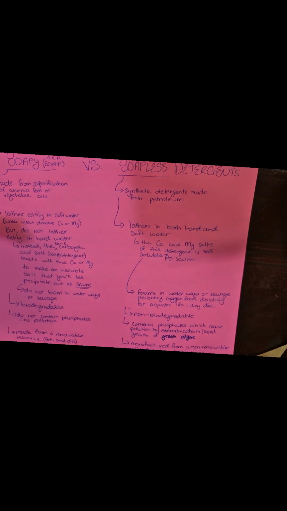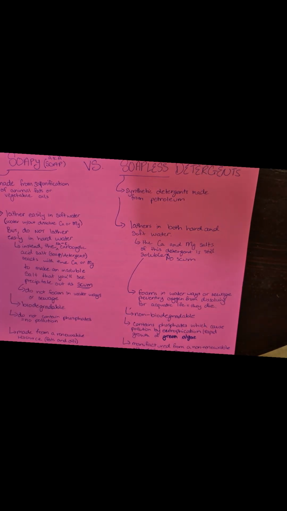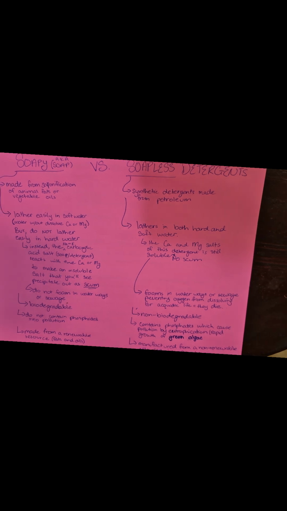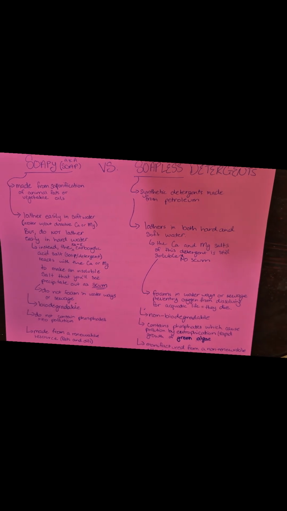So the calcium or the magnesium in the hard water that's making the water hard is going to start coming out as a precipitate, making scum when you try to add soap to it, until all the calcium and magnesium comes out of the water. Whereas soapless detergents will get soapy no matter what. They get soapy in hard water, they get soapy in soft water. The calcium and magnesium salts of soapless detergents are soluble, and so there's no scum with soapless detergents.